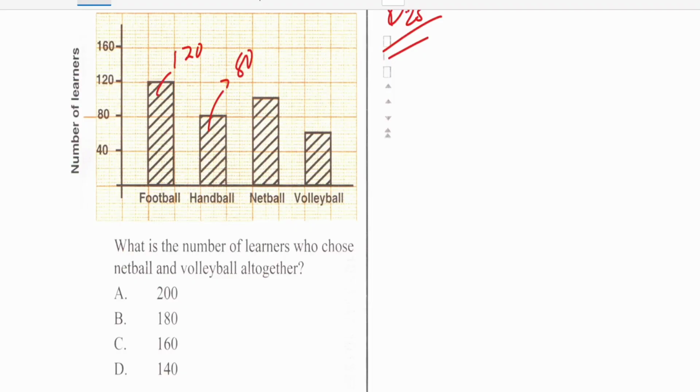This one should be 80. This one should be 90. Is it 90? No. Since it's in between 80 and 120, it should be 100. So the number in between 80 and 120 is 100. The number in between 40 and 80 is 60. So this one is supposed to be 60.